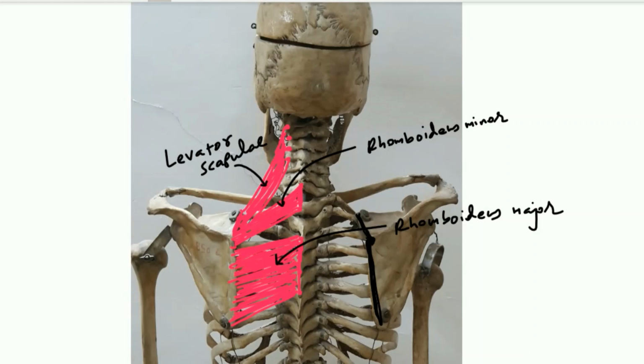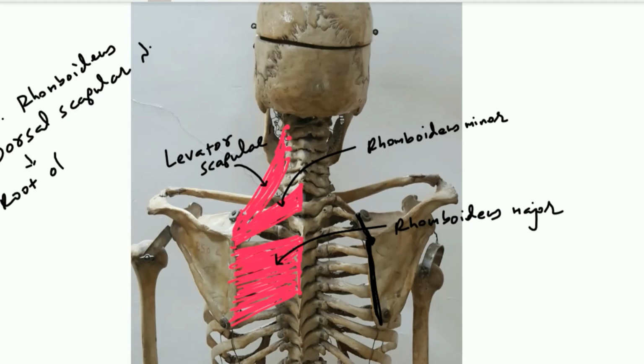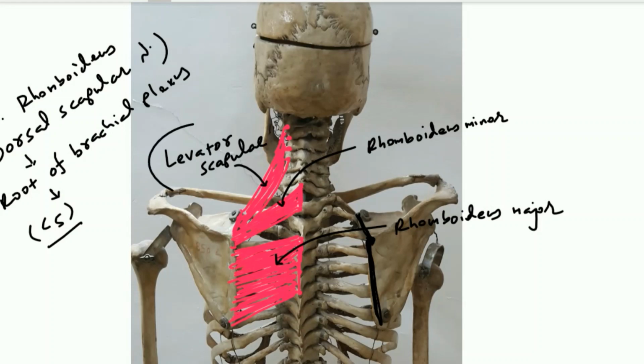When we see the nerve supply of these three muscles, all these three muscles are going to be supplied by nerve to rhomboideus, which is actually called the dorsal scapular nerve, which is a direct branch from the root of the brachial plexus, having root value of C5. Along with this nerve to rhomboideus or the dorsal scapular nerve, this levator scapulae is additionally supplied by C3 and C4 nerves.